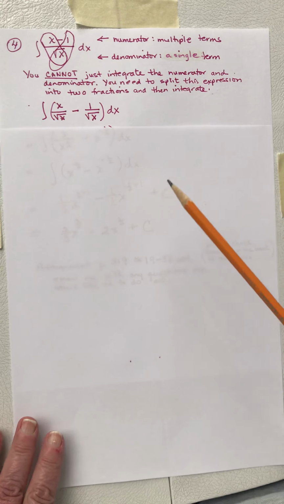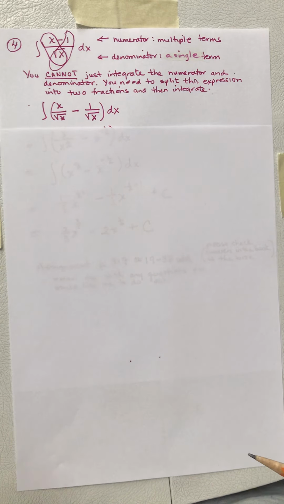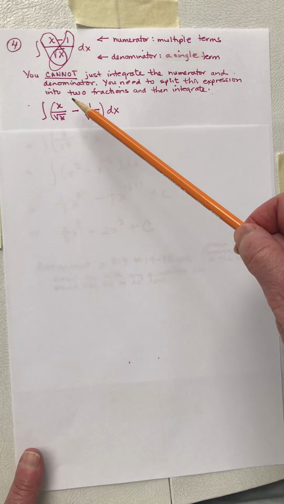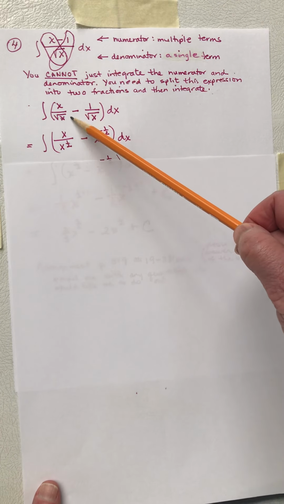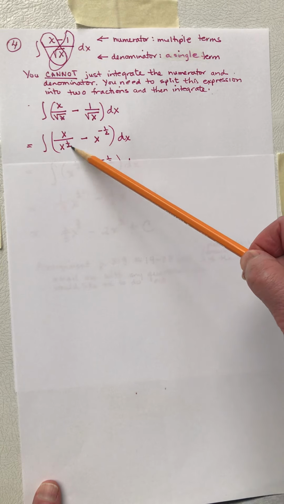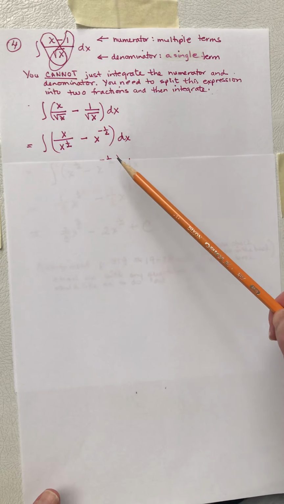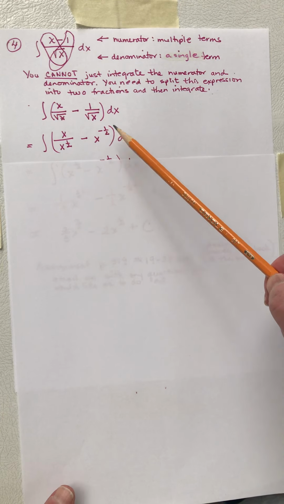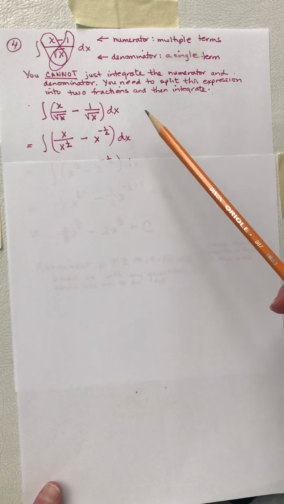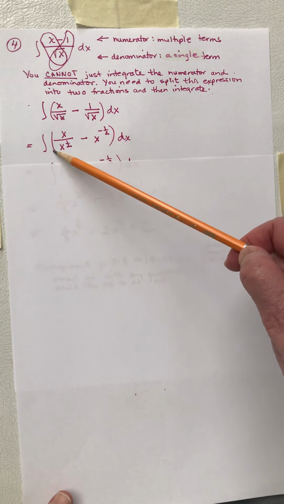And then we have to write it in terms of powers. So we have x to the first power over the square root of x, which is x to the 1/2 power. And then here we have 1 over the square root of x, which is x to the negative 1/2 power.